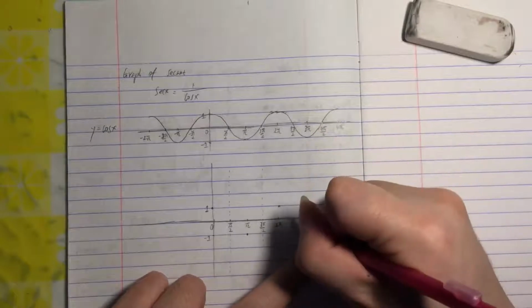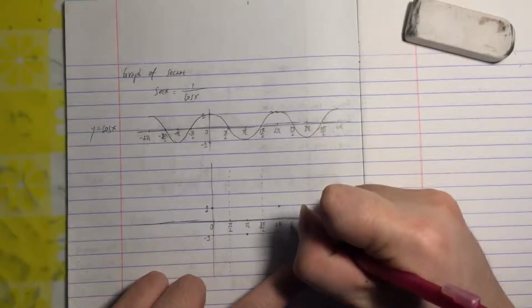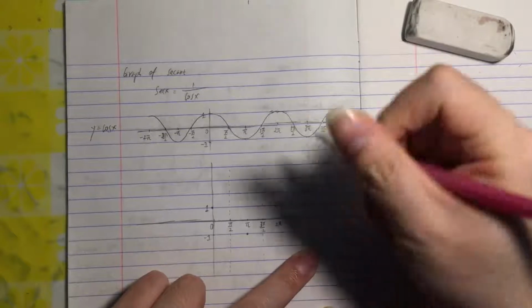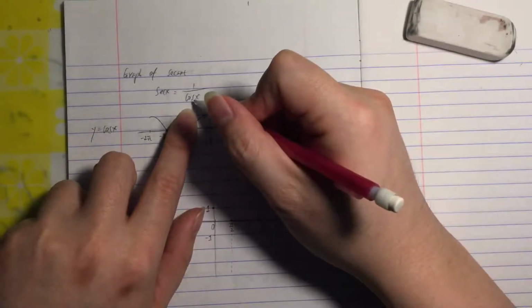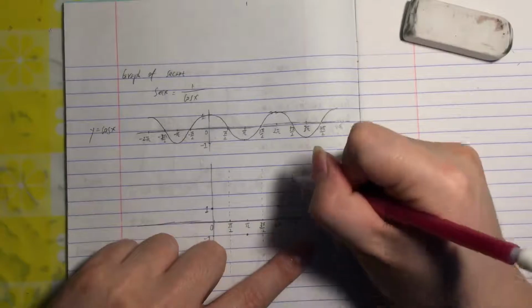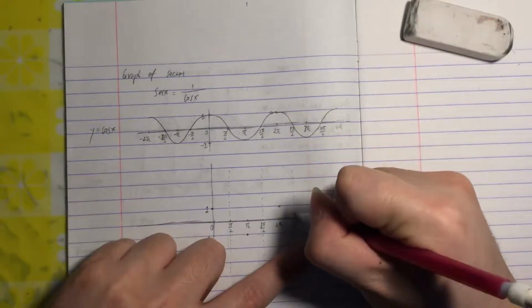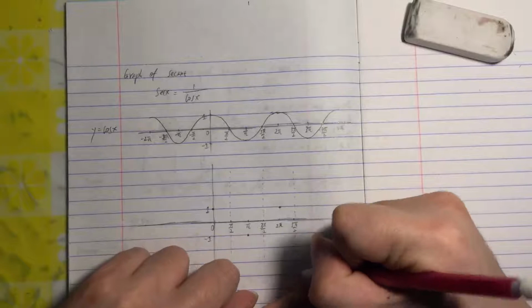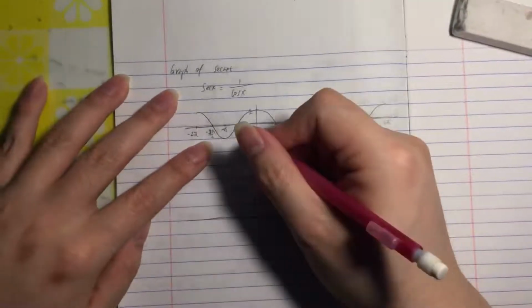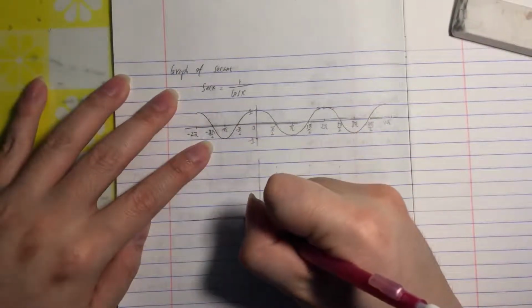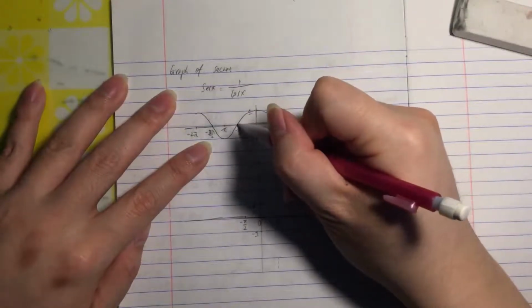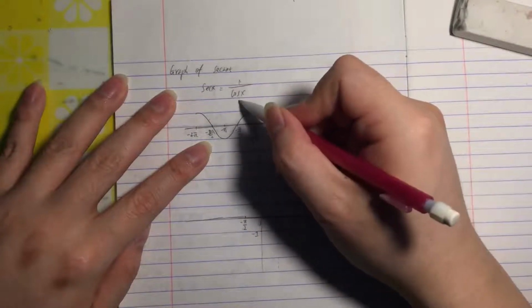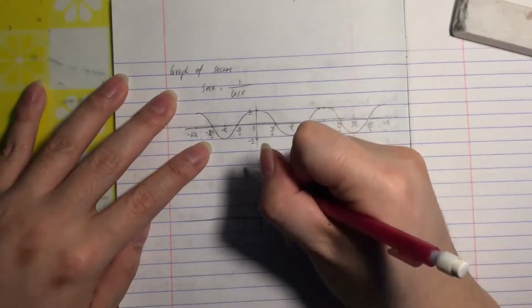How about 5 pi over 2? Cosine 5 pi over 2 is 0. 1 over 0 is undefined. So that's a vertical asymptote. On the other side, at negative pi over 2, cosine negative pi over 2 is 0. 1 over 0 is undefined. That's a vertical asymptote.